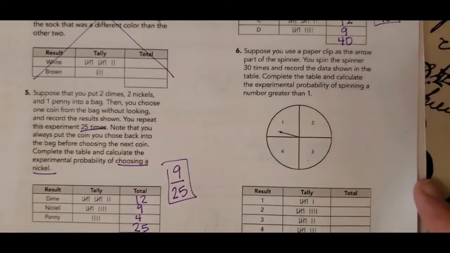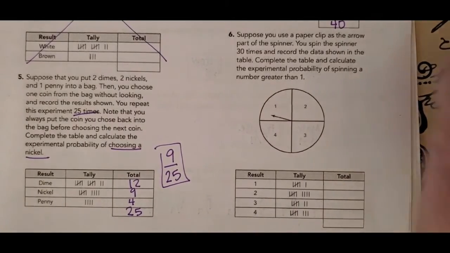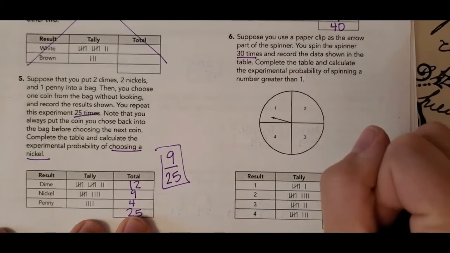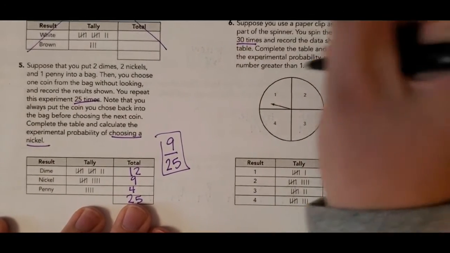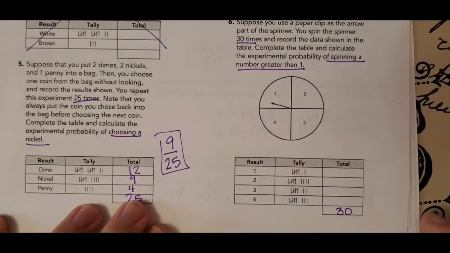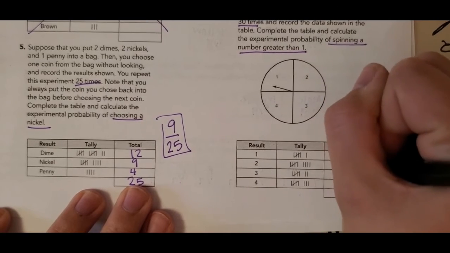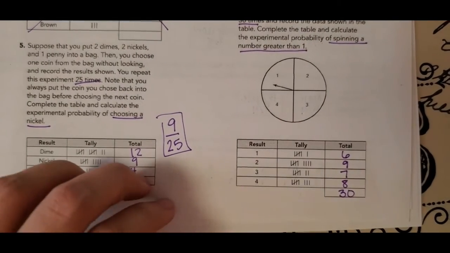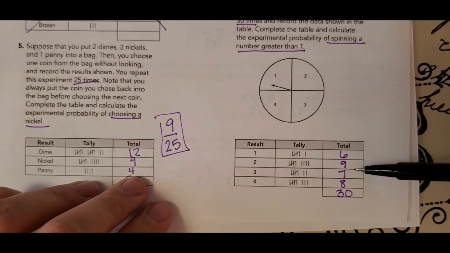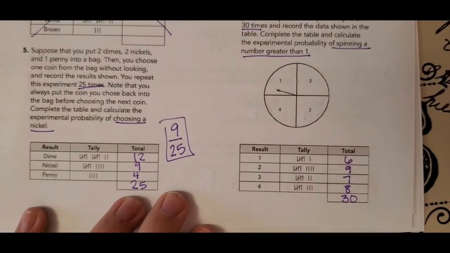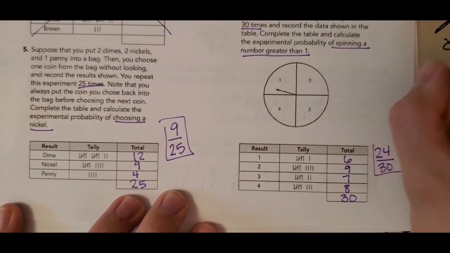And lastly, number 6. It says, suppose you use a paperclip, spin the spinner 30 times, so the total is 30. What is the experimental probability of spinning a number greater than 1? So 1 got 6, 9, 7, and 8. So all of that should add up to 30. So greater than 1 is 2, 3, and 4. So you're going to add 9 plus 7 plus 8. And when you do this, you get 24. So the experimental is 24 out of 30.